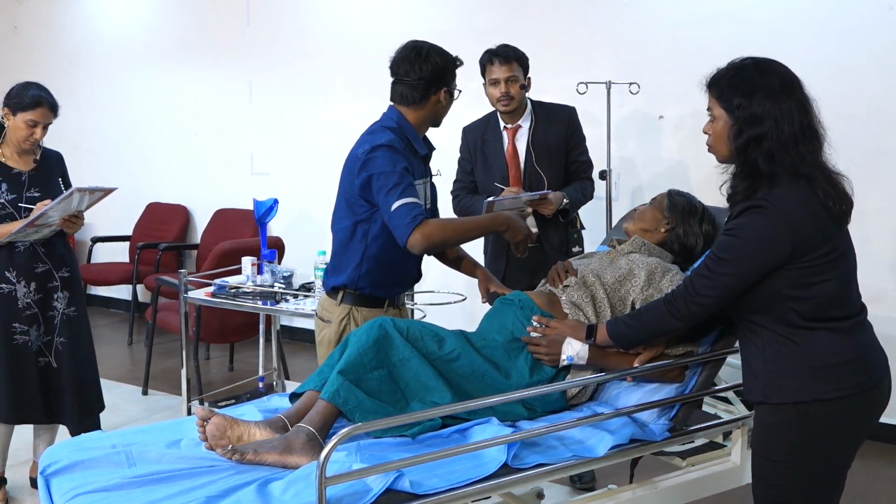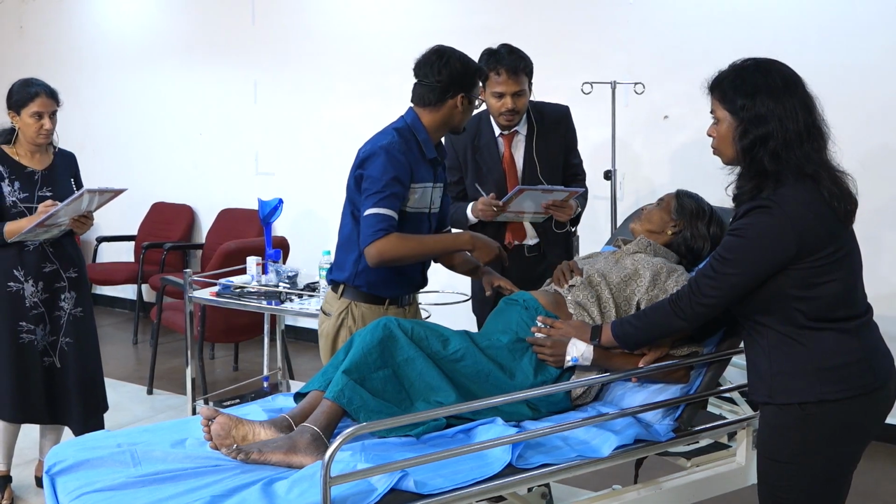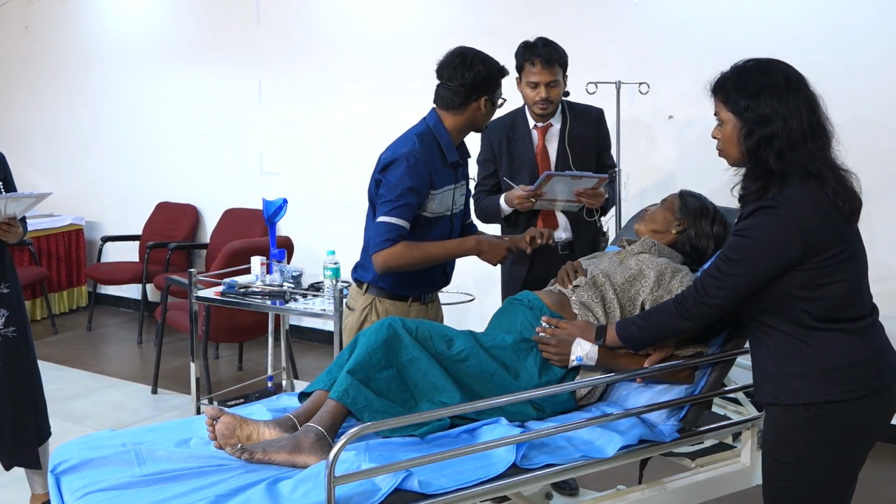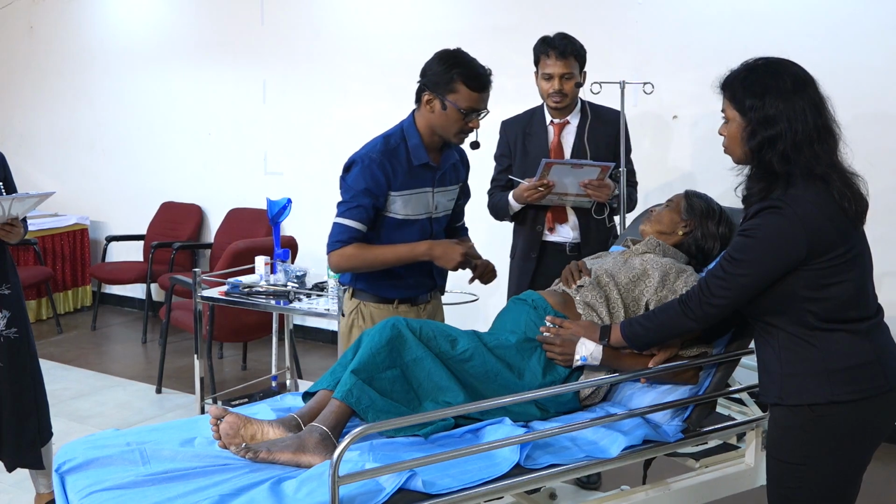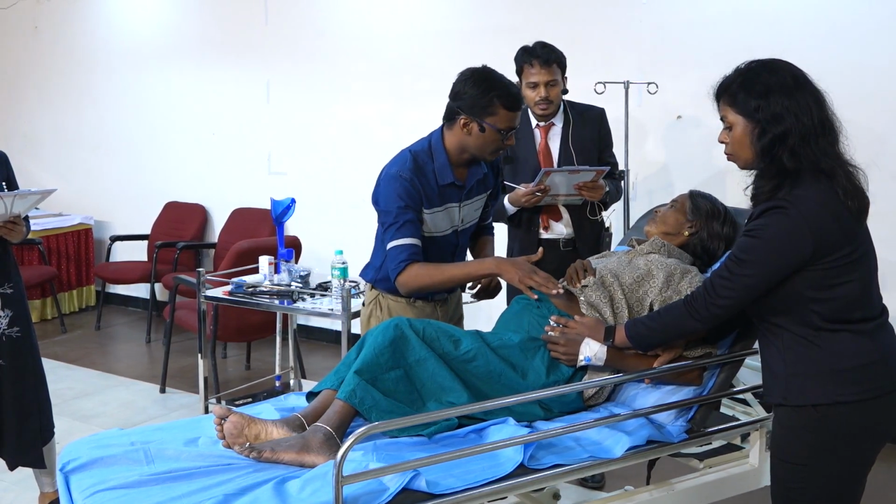So can I do the percussion from the chest over the cloth? Okay. Do you have pain here?